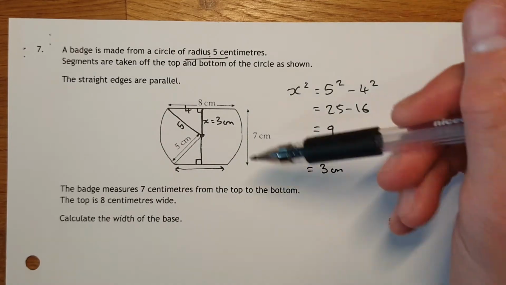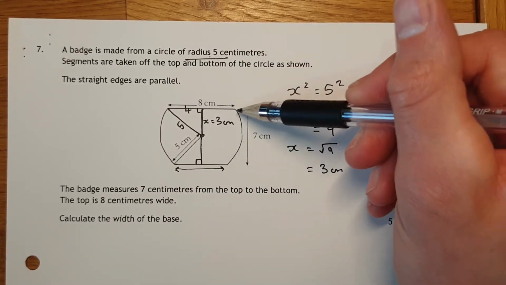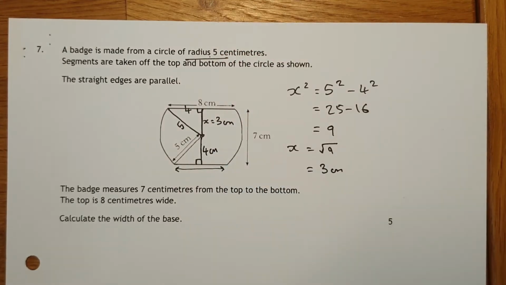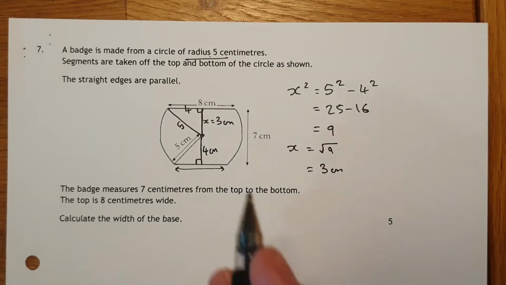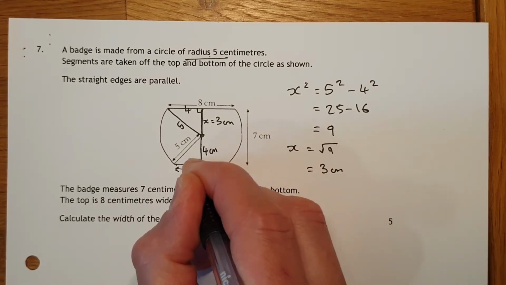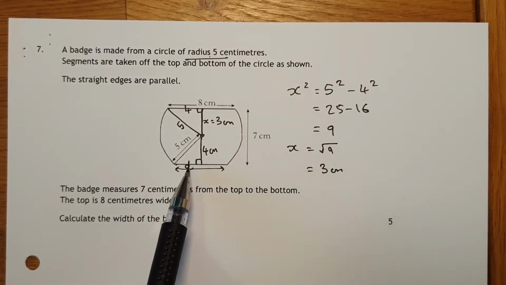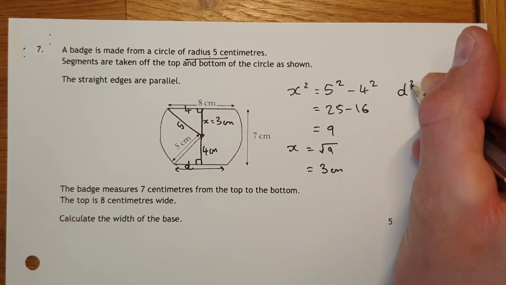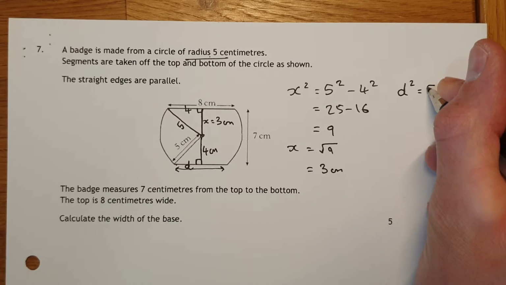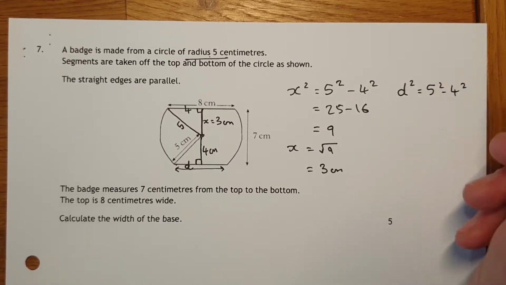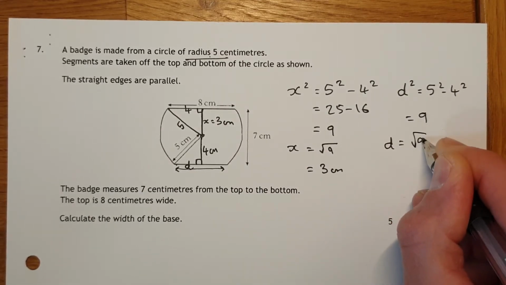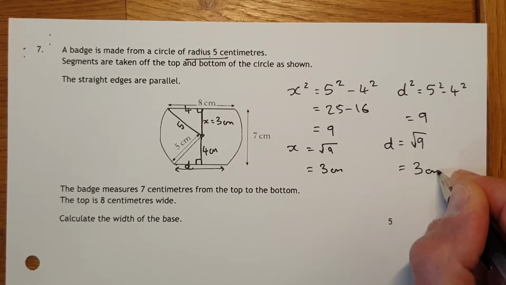We now know, because it's 7 from top to bottom, if we do 7 subtract 3, you get 4. So that's going to be 4 centimetres right there. We can then call this measurement from here to here d. Now it's a shorter side again, so d squared is going to be 5 squared take away 4 squared. You can see that's exactly the same as what we've got here. So that's going to end up being 9. So d is going to be the square root of 9, and that's equal to 3 centimetres.